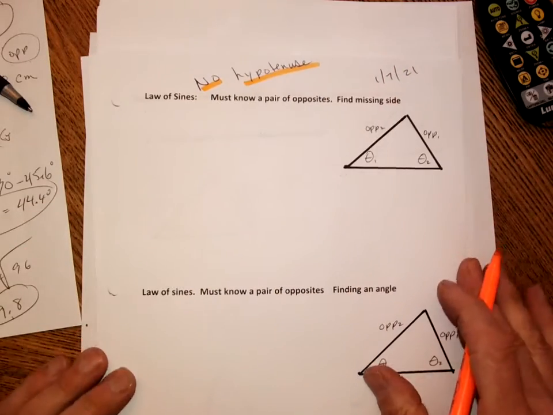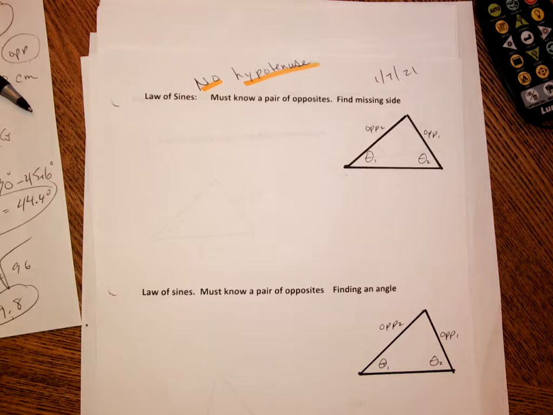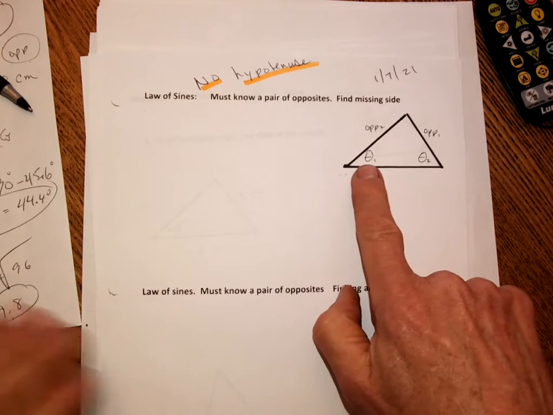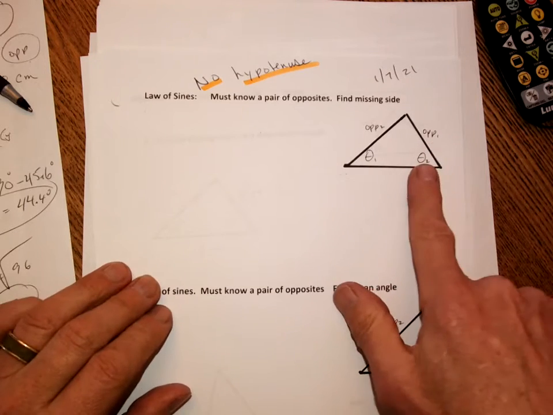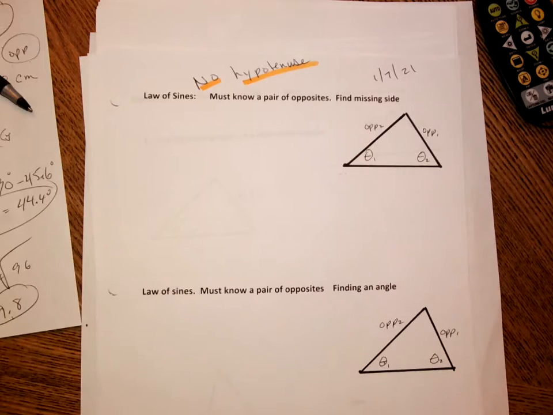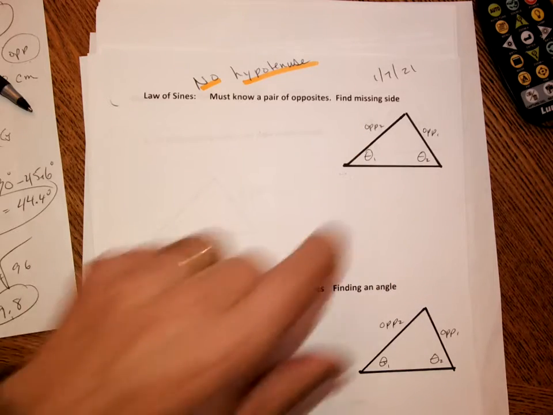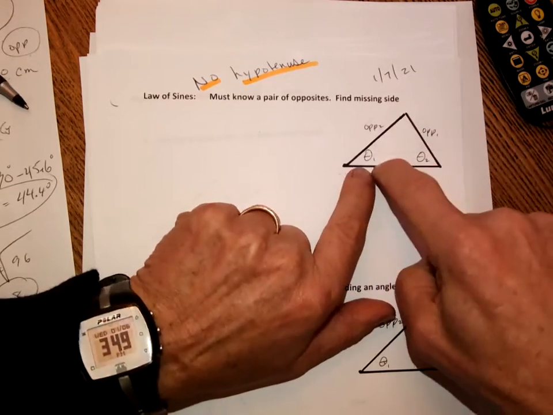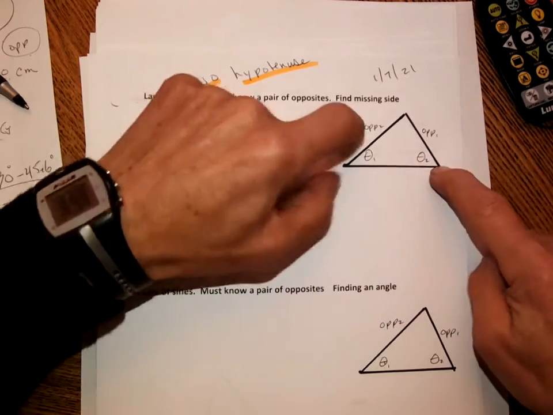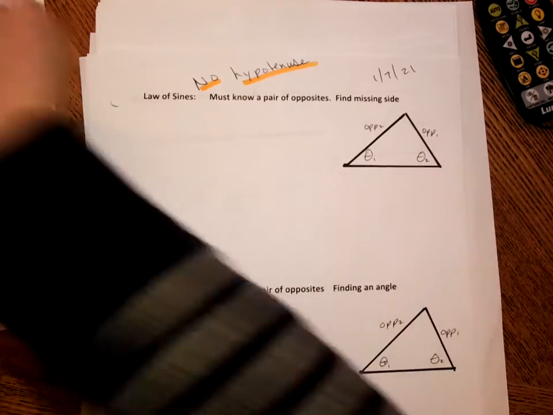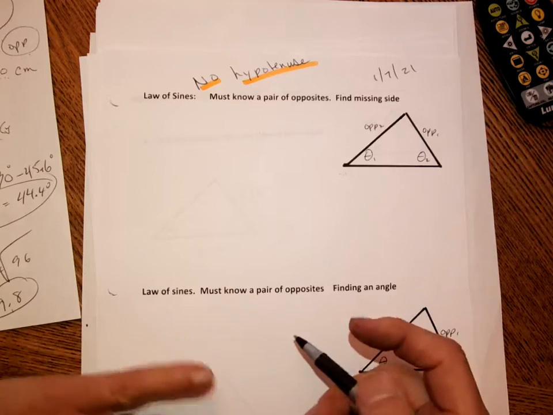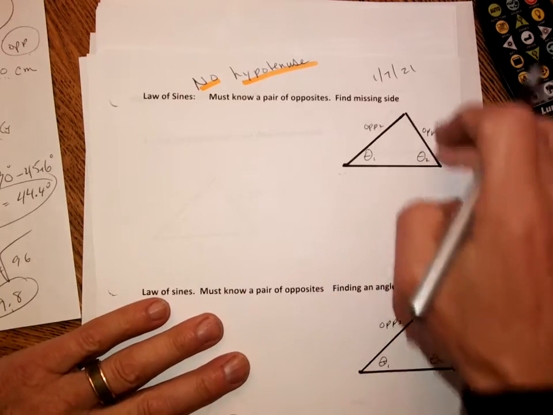So I drew a picture of a triangle, and I've got an angle and its opposite side. I have another angle and its opposite side. So there's no hypotenuse, just an angle and its opposite side. So you have two opposite sides: angle 1, opposite 1, angle 2, and its opposite side. So the law of sines says this: there's a ratio between the angles and the opposite sides.